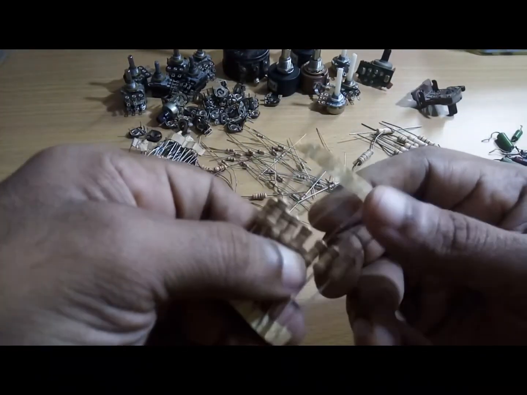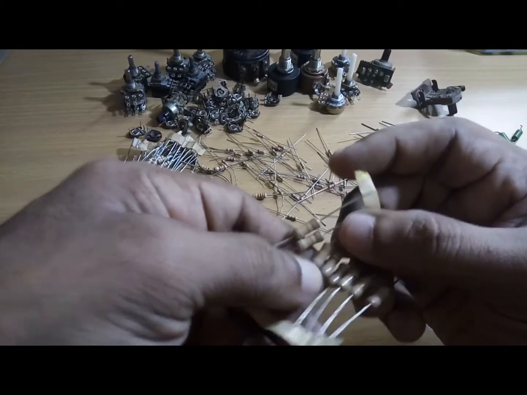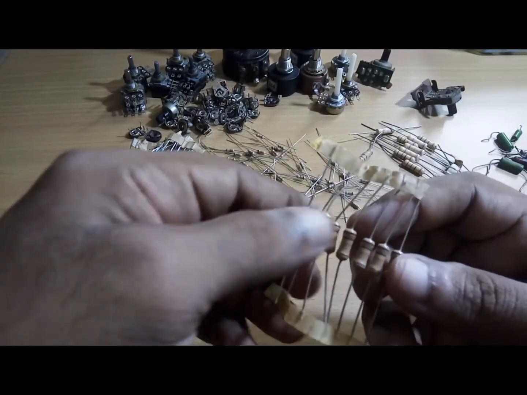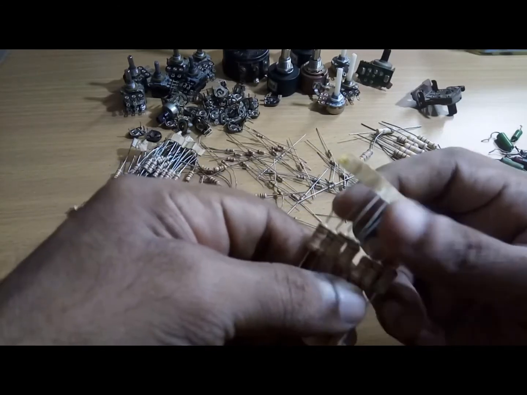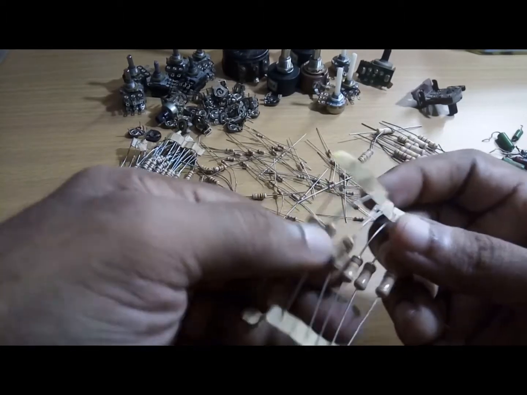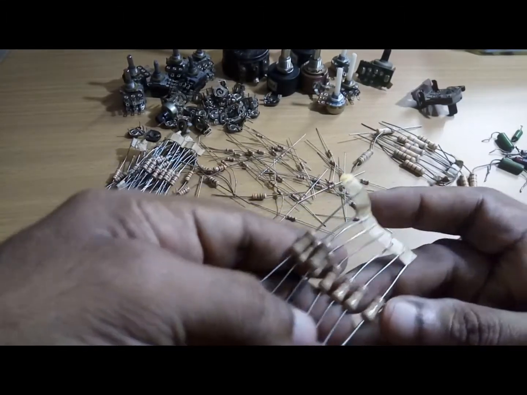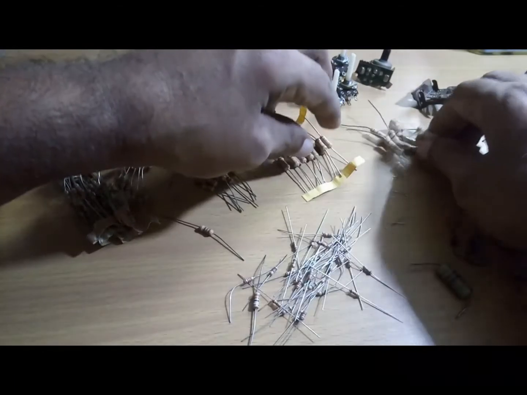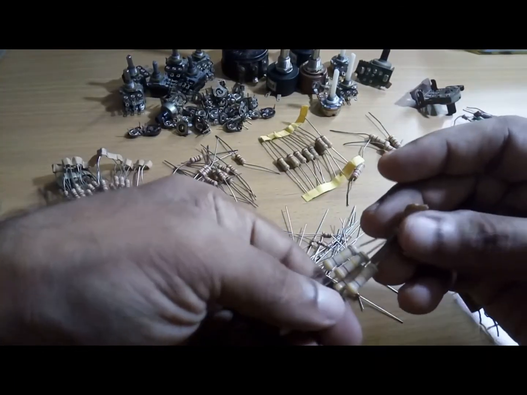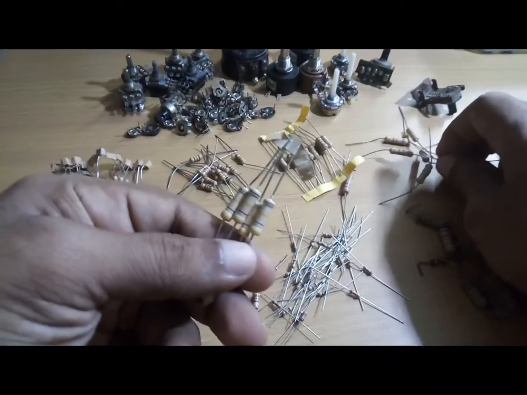This can carry more current, and the power dissipation, everything is slightly bigger. It can carry more power. So this is the 1 watt resistor, and here you can see many larger ones. These are all 2 watt resistors.